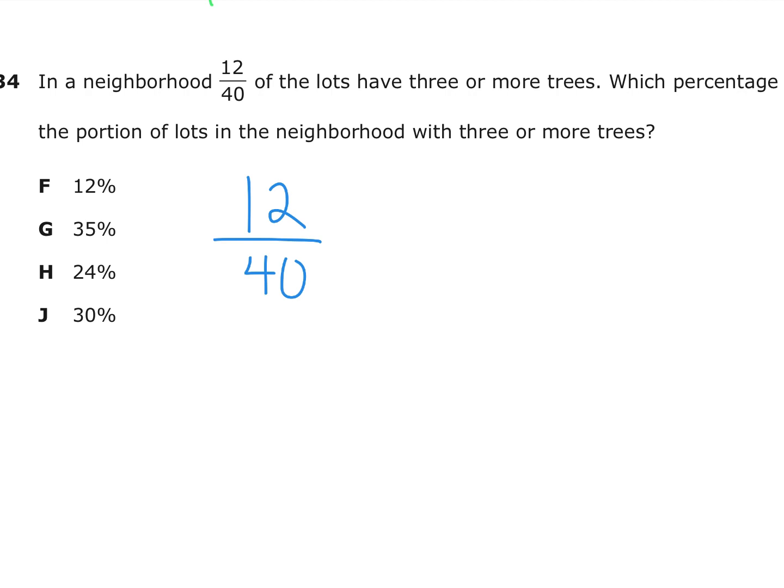If you reduce this, you can divide by 4 here and divide by 4 here. 12 divided by 4 is 3. And 40 divided by 4 is 10. So you have 3/10, which can be written as 0.3.